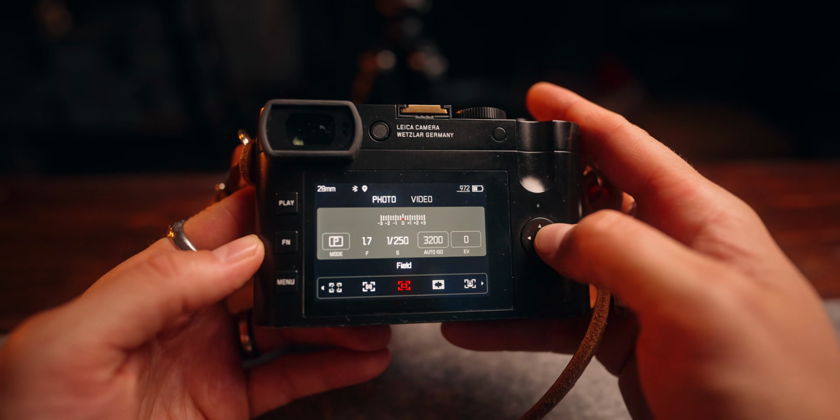Here I have again set the focusing to field, meaning it'll focus only where this box is. Again, no face detection, so it won't focus on the bushes. Again, it has happened to me and I've missed a few shots because of it.